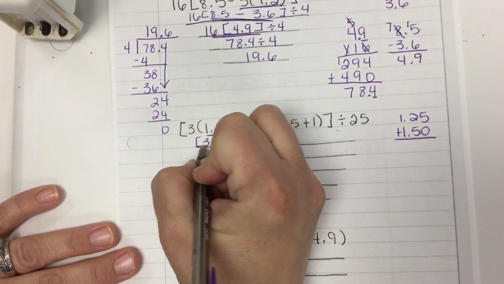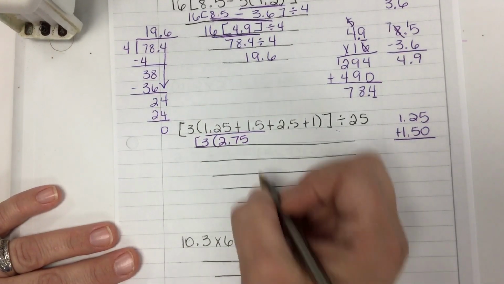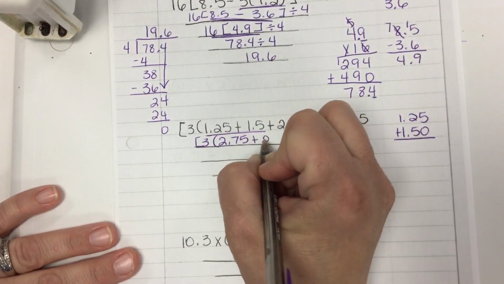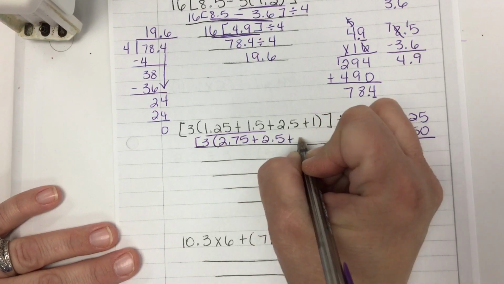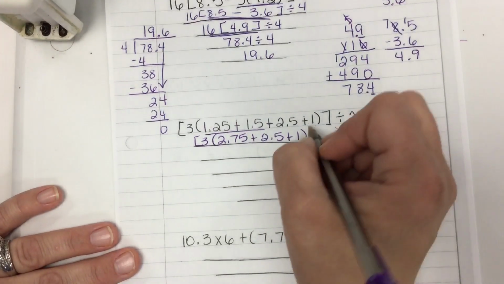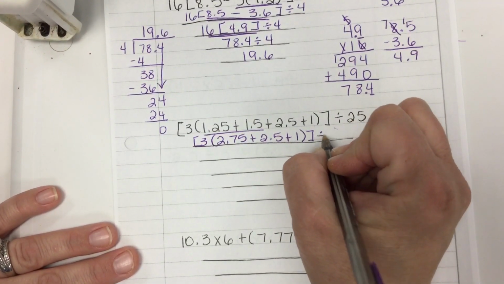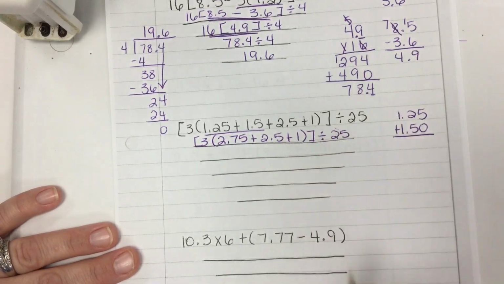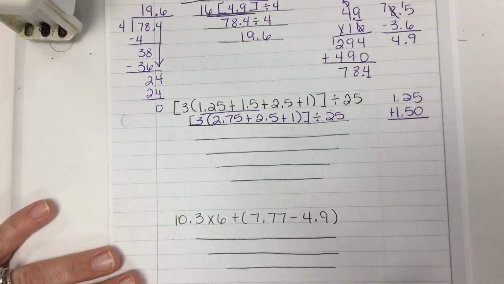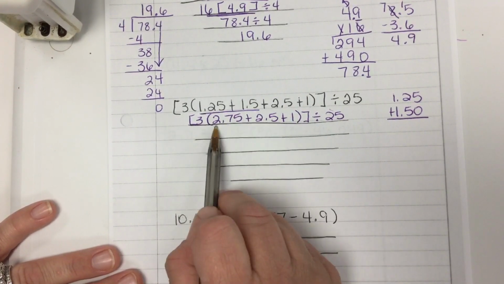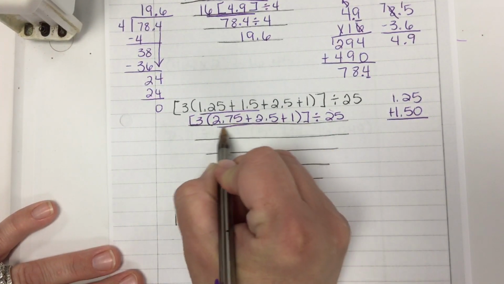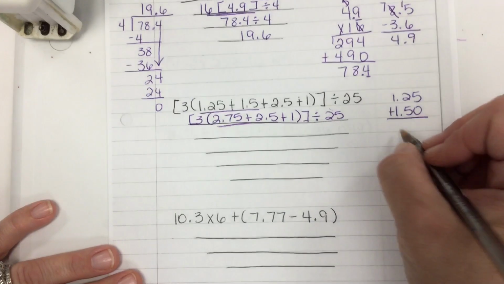So bracket 3, parentheses. Then we're going to bring down the plus 2 5/10, plus the 1, close the parentheses, close the bracket, divide by 25. Rewriting the problem. Okay, I still have parentheses, so I'm going to solve 2 75/100 plus 2 5/10.